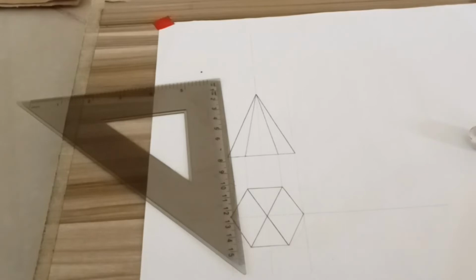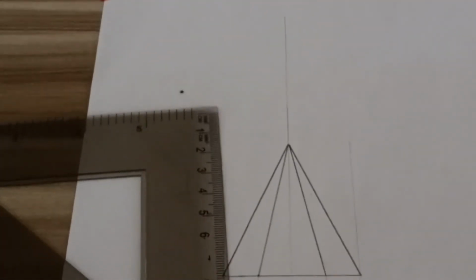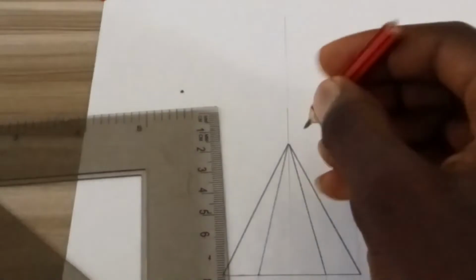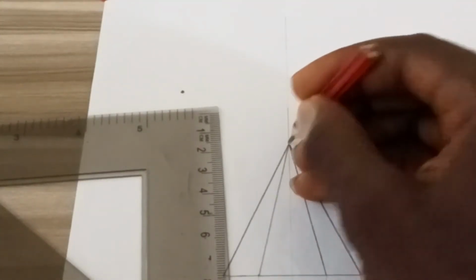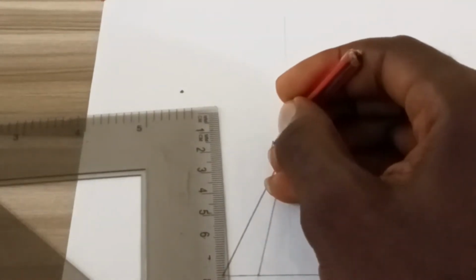Personally, I like using my set square as a ruler since it's well calibrated. So ensure you're using a smooth drawing instrument. Don't use the one with rough edges that will ruin your drawings. Alright, so our front elevation is pretty much completed.